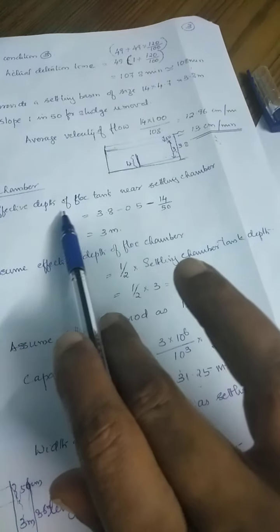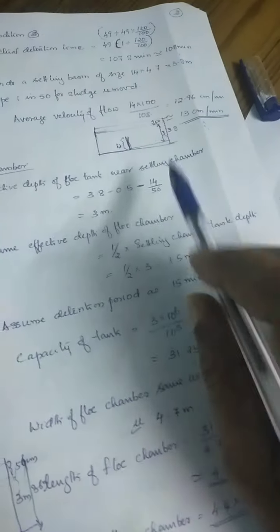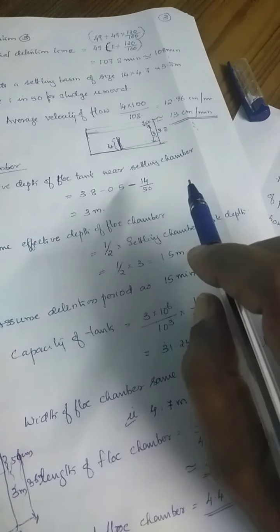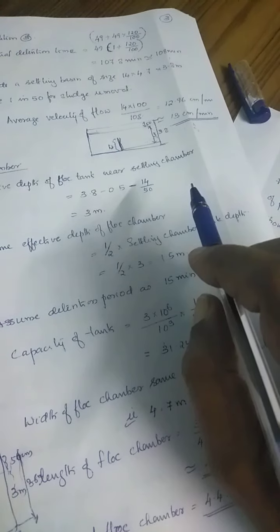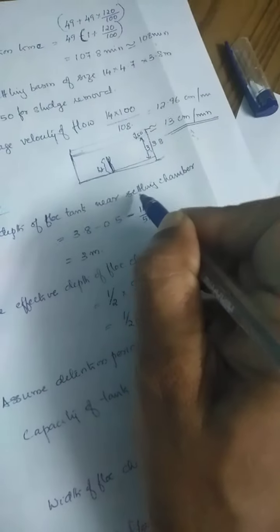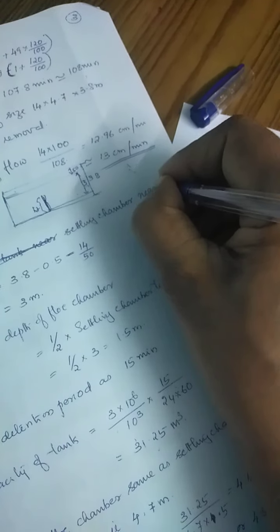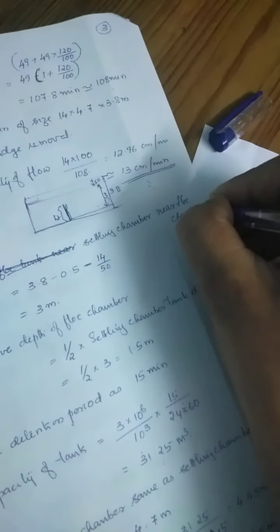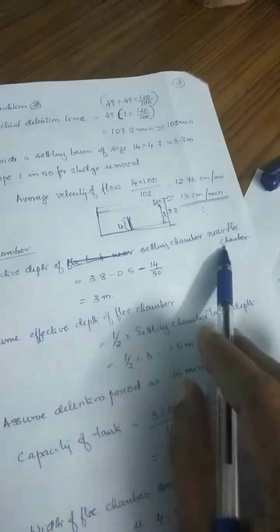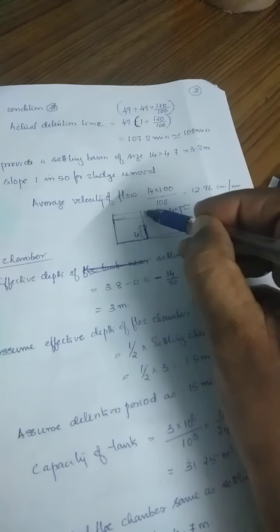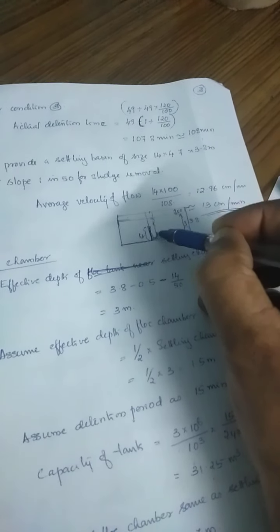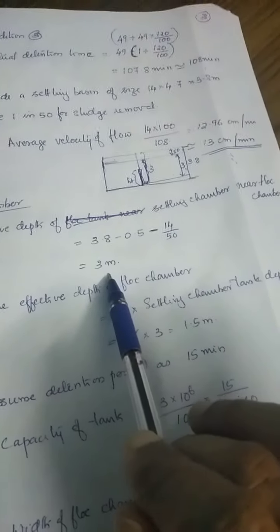In design criteria, it is given that the effective depth of the settling chamber near the flock chamber, that is near here, is the height of the settling chamber, 3 meter, 3 point something, but we take it as 3 meter.